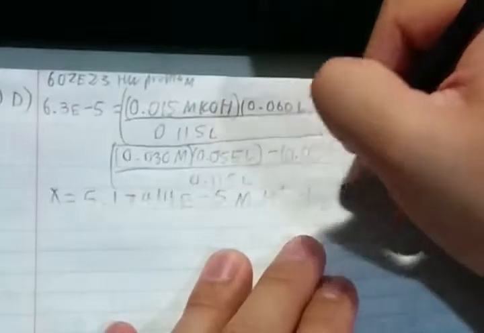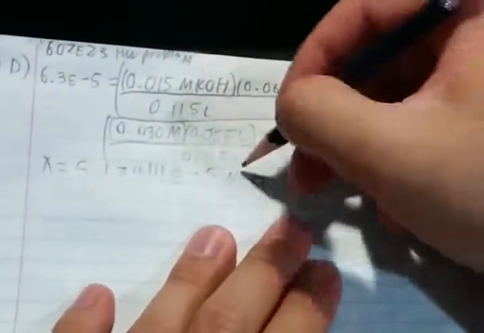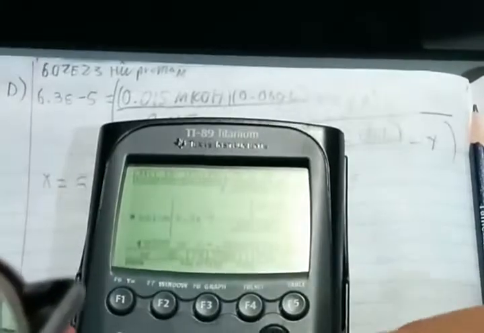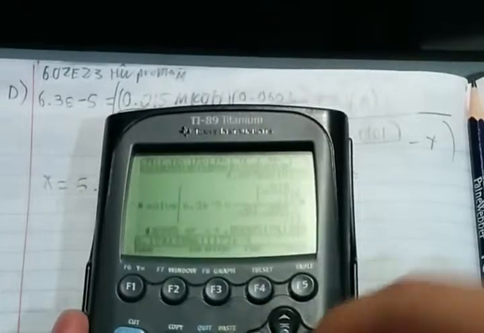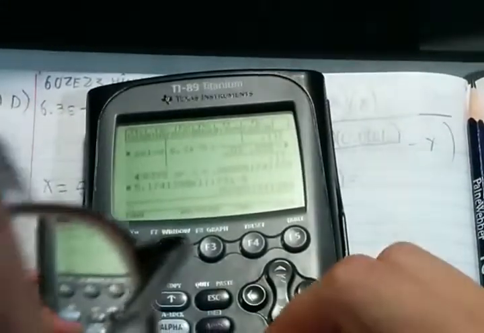So this is also going to be the molarity of the H plus ion. To find the pH, you just do negative log of the molarity of the H ion. Put this in the calculator. You get negative log of the value, 4.29, which equals the pH.